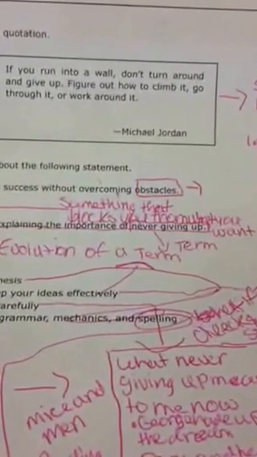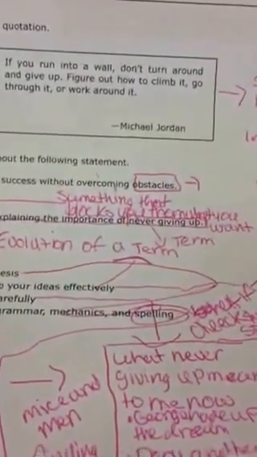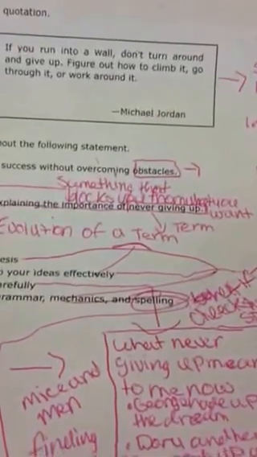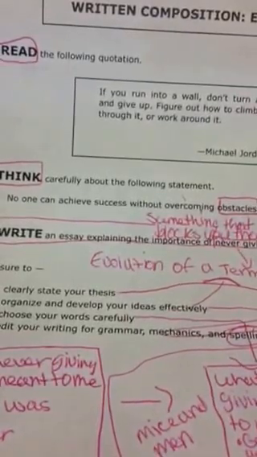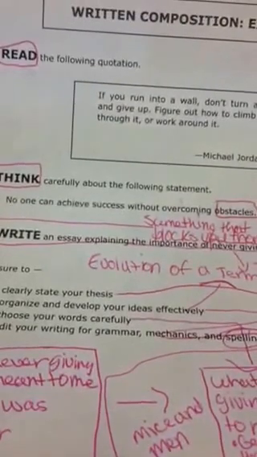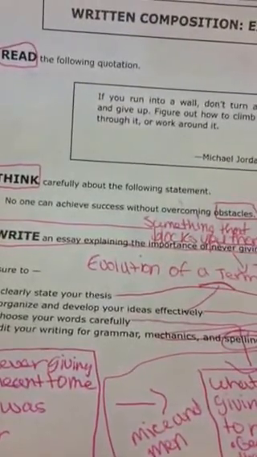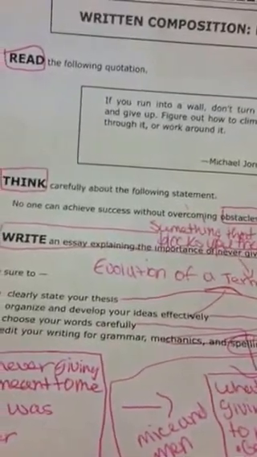Now here, Lucy used a dictionary and defined an obstacle as something that blocks you from getting what you want. So because she took the time to think carefully about the statement, she realizes that her composition has to talk about some kind of obstacle in which she never gave up, or maybe she did give up and she learned the value of not doing so.